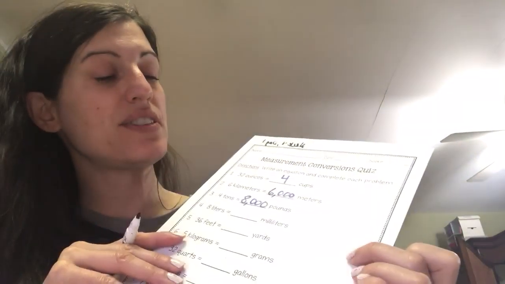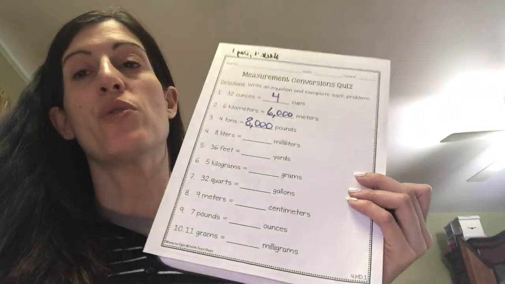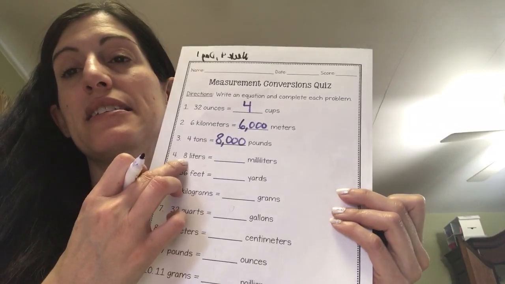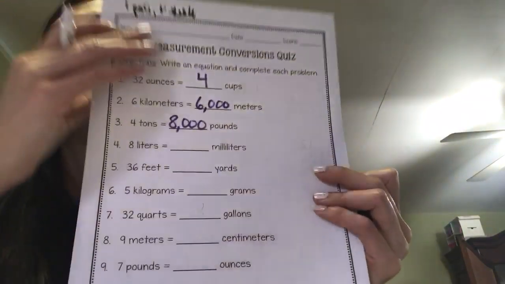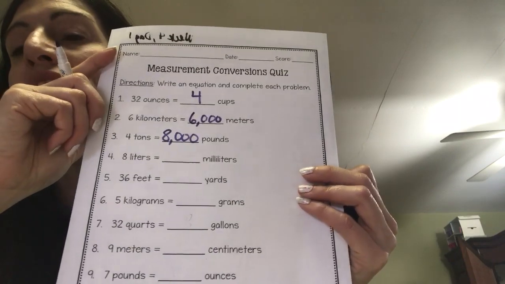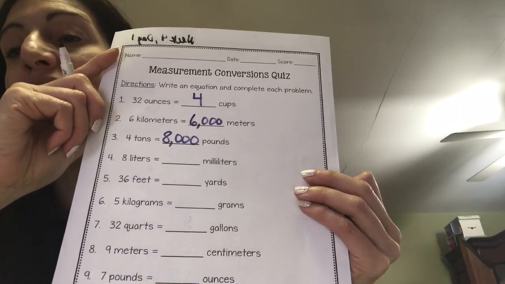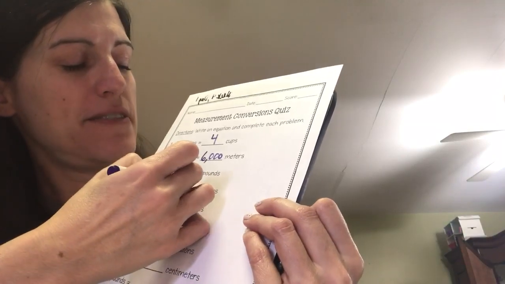Now, the next one, 8 liters to how many milliliters? Okay, that was like our chart. We're going from 8 times 1,000. I bet you can do this mentally. What would be 8 times 1,000? What's 1 times 8? 8. Add your 1,000. 8,000.